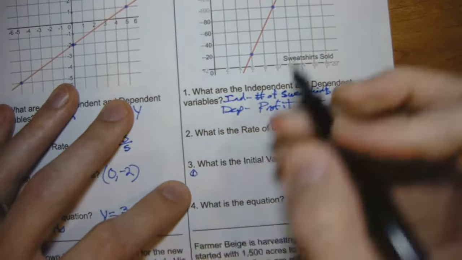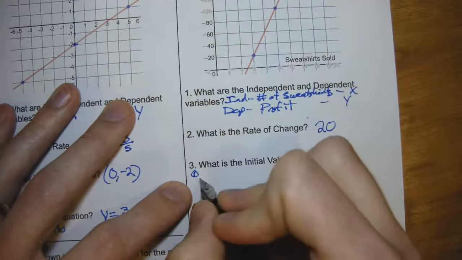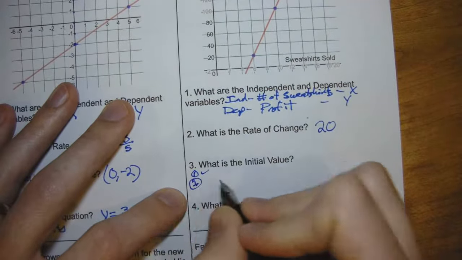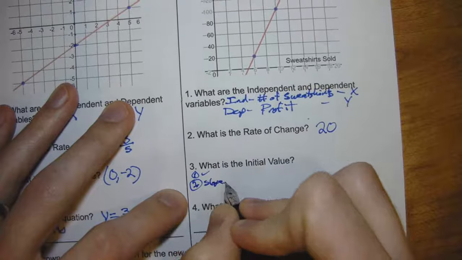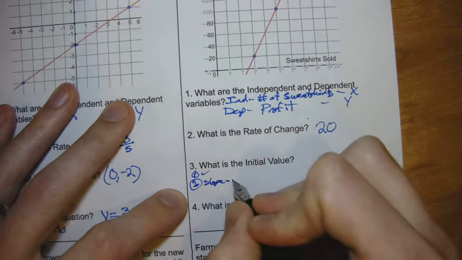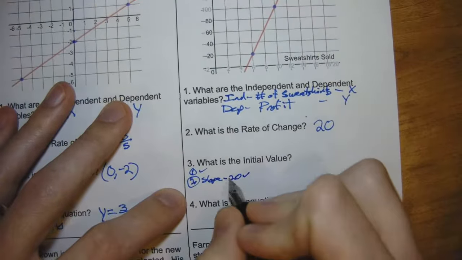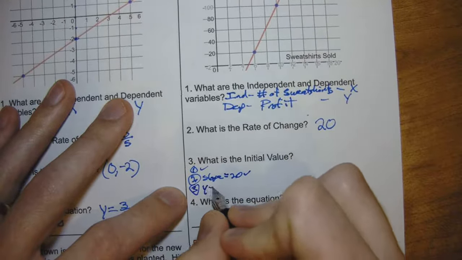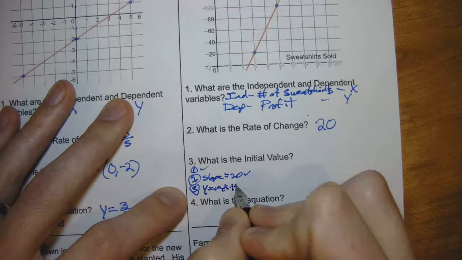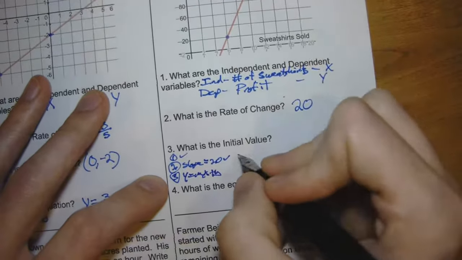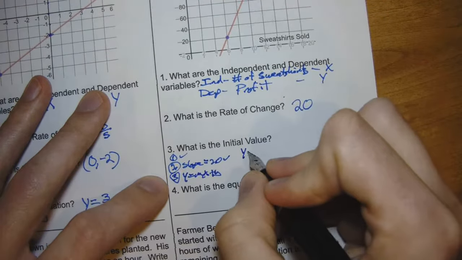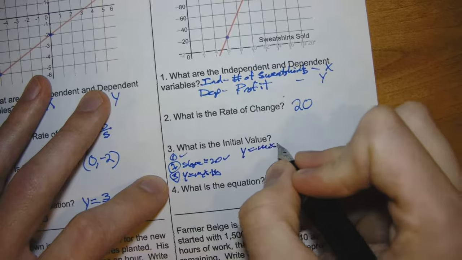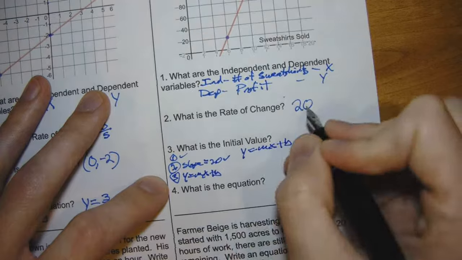First, we need to pick 2 points. Well, we kind of did that, all right? So check. Second step, we need to find the slope. We did that. It's 20. Check, all right? Equals 20, not -20. Third step, y equals mx plus b. Let's do that. So y equals mx plus b. M in this case is 20.